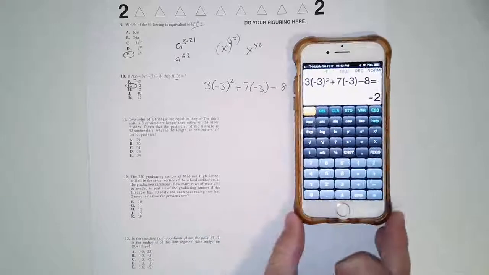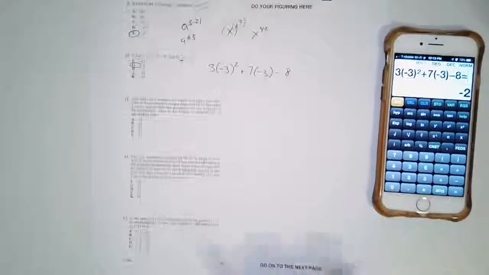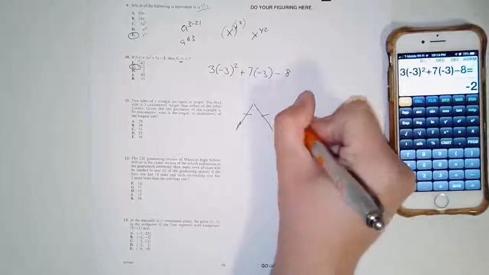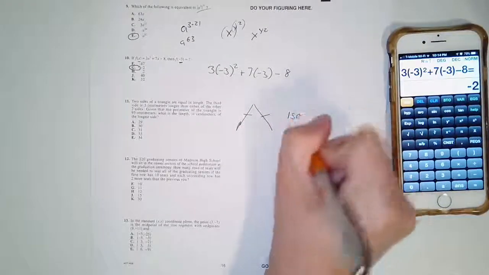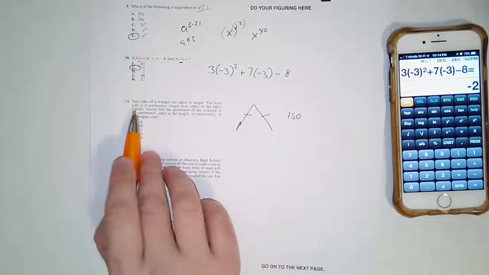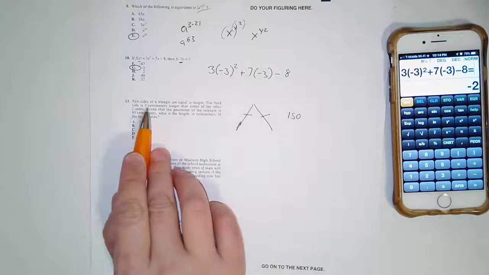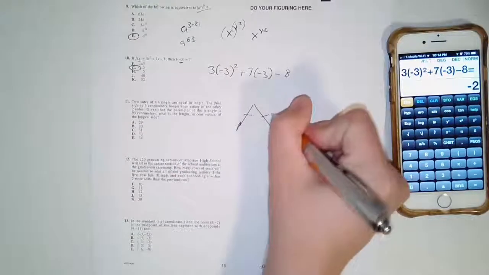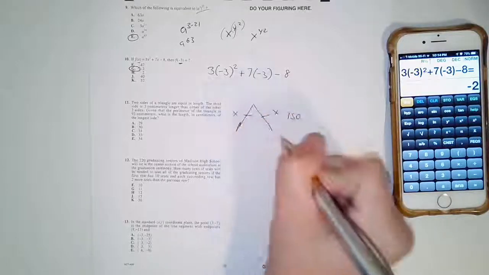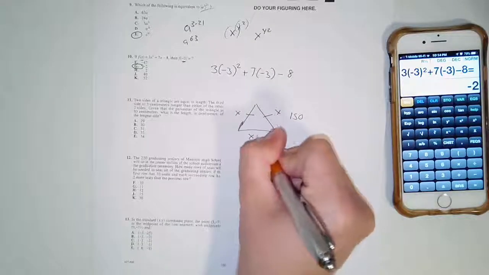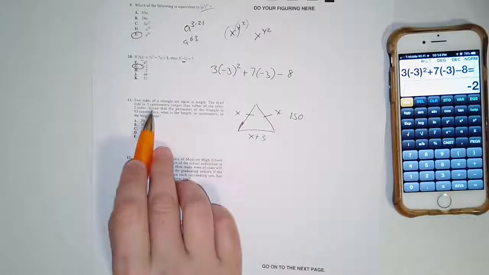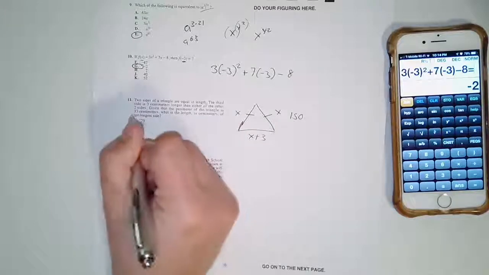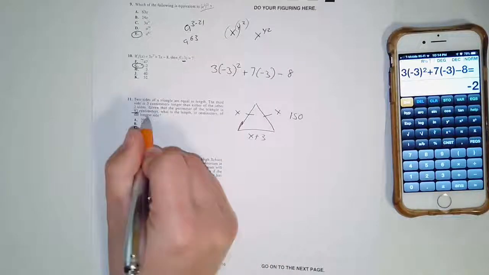Okay, two sides of a triangle are equal in length. When we have two sides of a triangle that are equal in length, just as an FYI, we call that isosceles. The third side is 3 centimeters longer than either of the other two sides. Since I don't know what the other two sides are, I'll call them x. Which makes this one x plus 3. Given that the perimeter of the triangle is 93 centimeters, what is the length of the longest side?